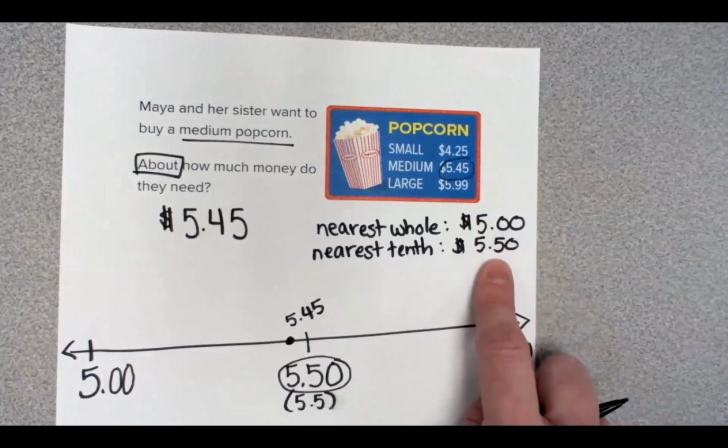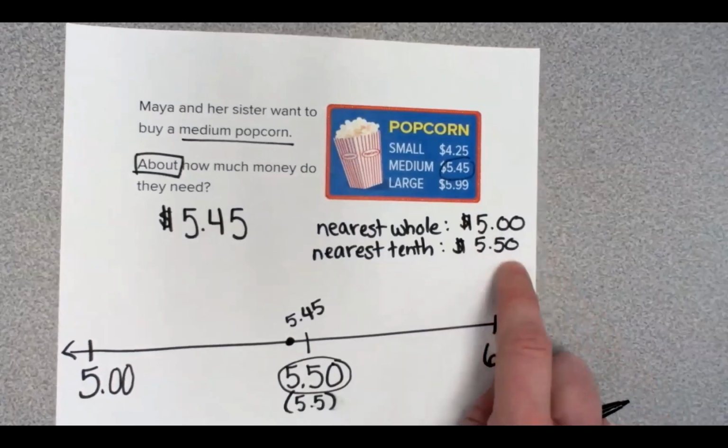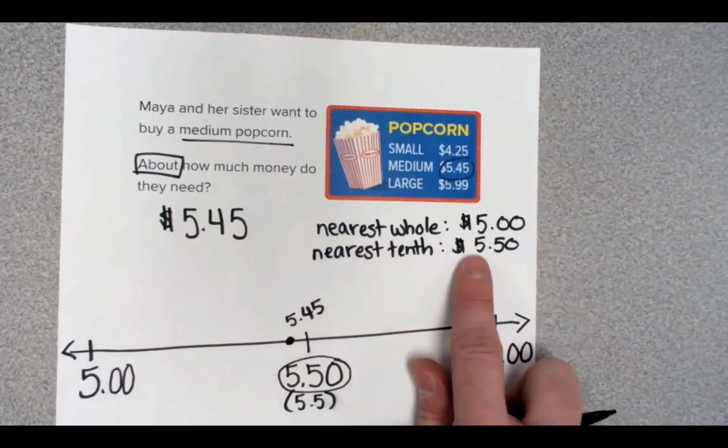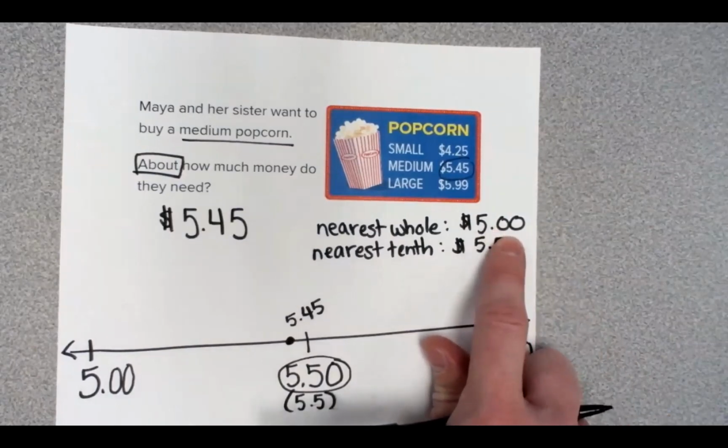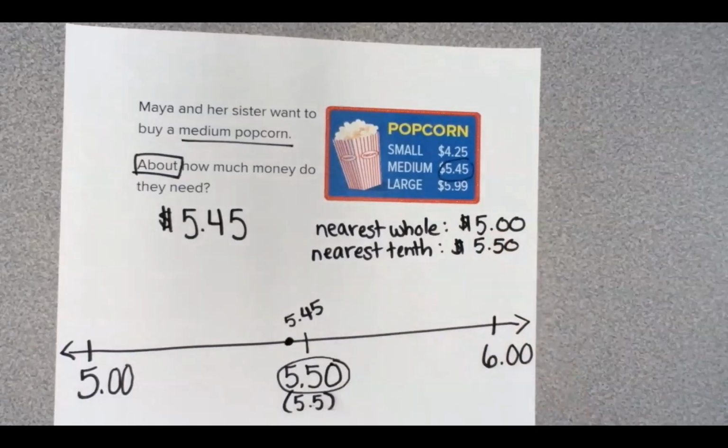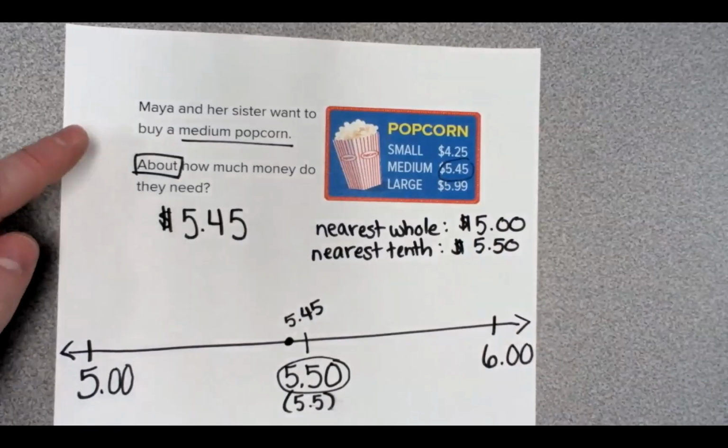I can purchase a medium popcorn. My sister and I could purchase a medium popcorn if we have at least $5.50. We would not have been able to do that if we had only $5. And so having this conversation with students really helps students determine what's the most appropriate place to round a decimal based on the context of the problem.